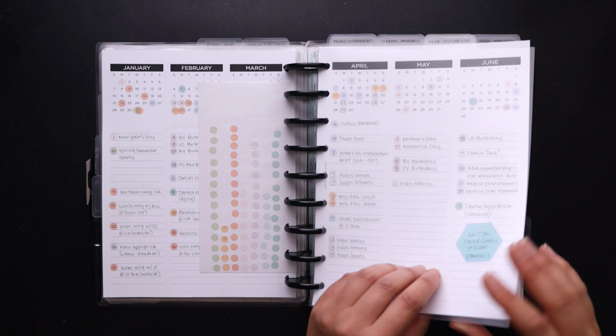So next we're going to get into my faith planner, which is my first technically real planner, if you will. It has an overview page at the front, a monthly page, weekly pages, and then I have a project page at the back. So that's what these four tabs are going to denote, and each one of those has things that I need to do every morning.